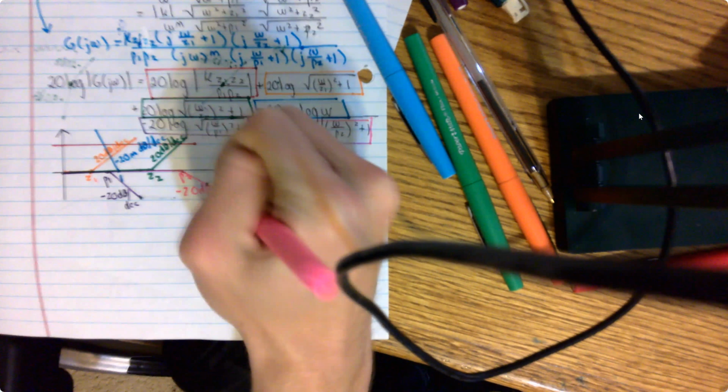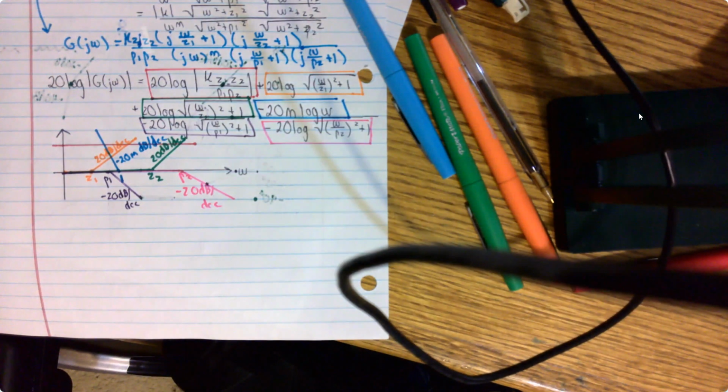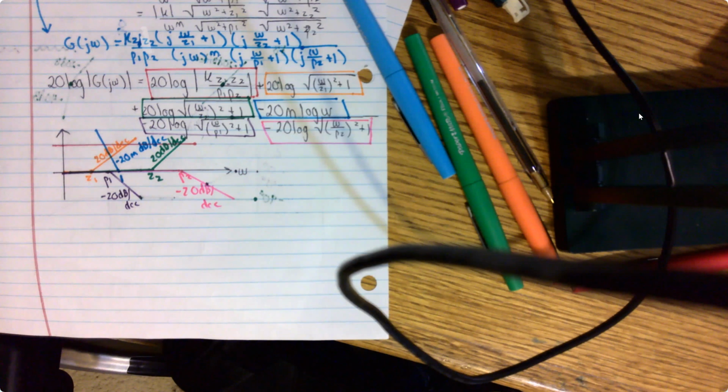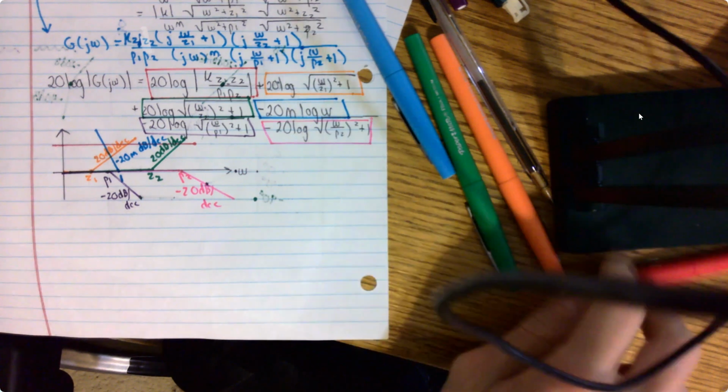Okay. Now after you plot all this, you're going to have to do the superposition of all of them. So you would just add all these together like we saw originally, and that's pretty much what you will get here. And then your next one's going to focus on the phase. So the phase of G(j omega), what is that going to be?